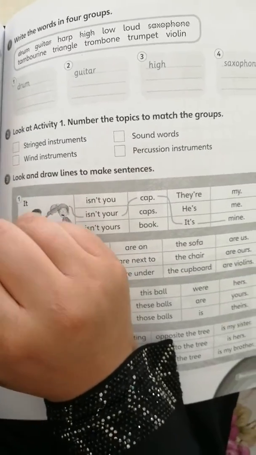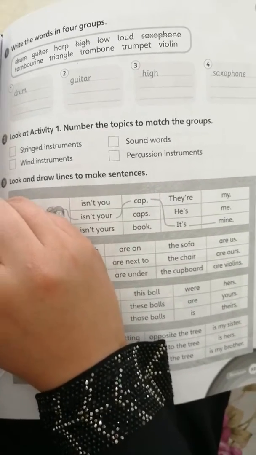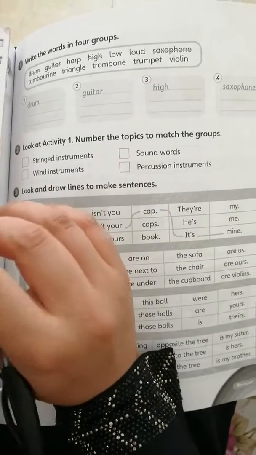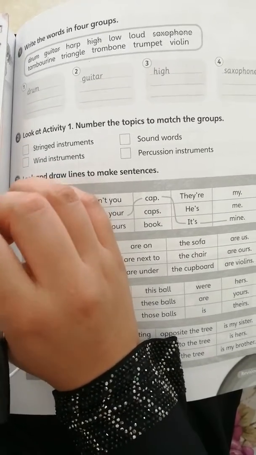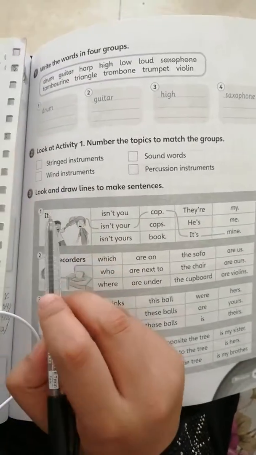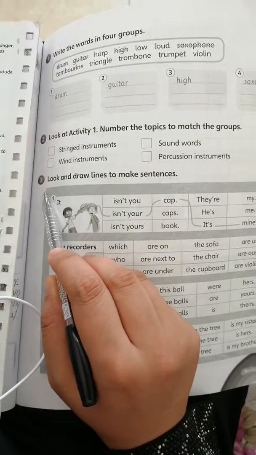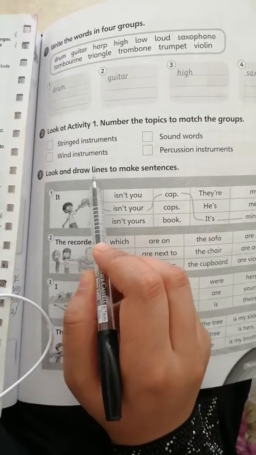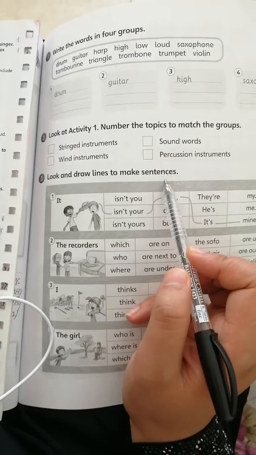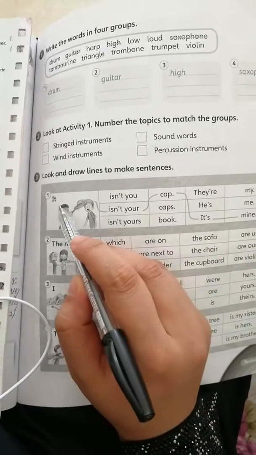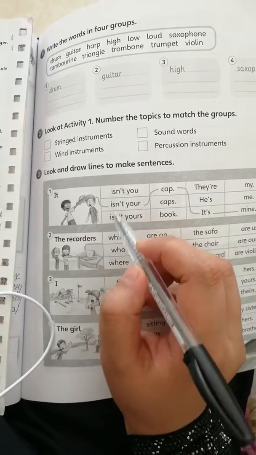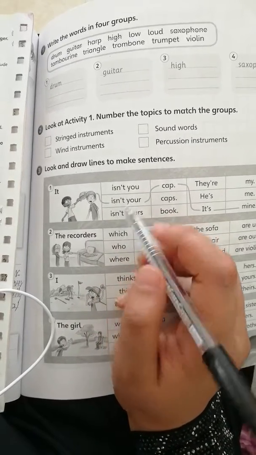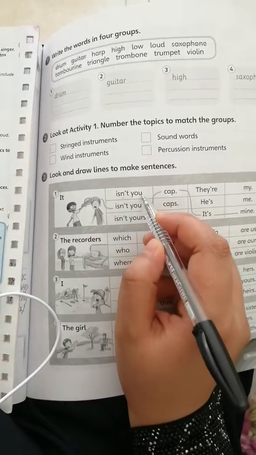After finishing our explanation, let's review what we had during teaching. Here, task number 3: look and draw lines to make sentences. Here, it will take "is". But "isn't you"?